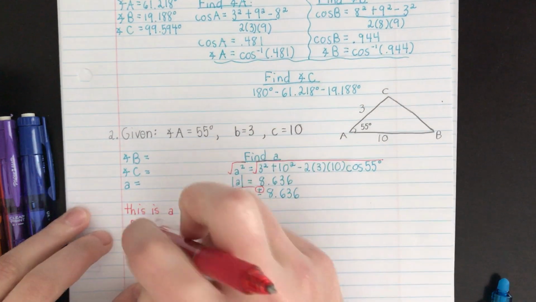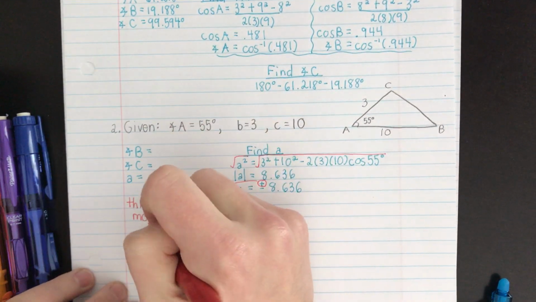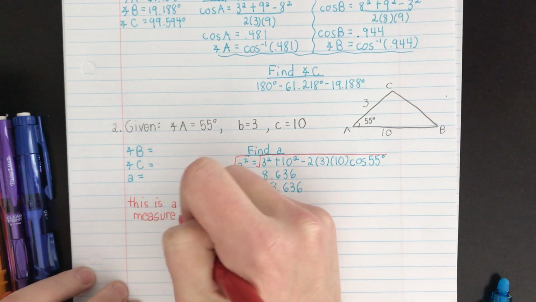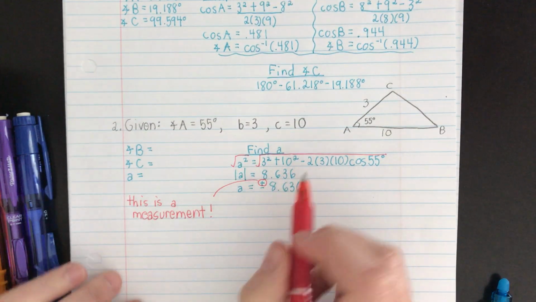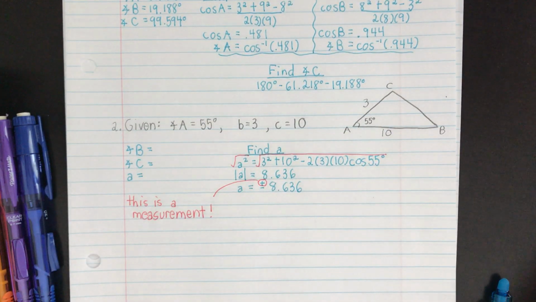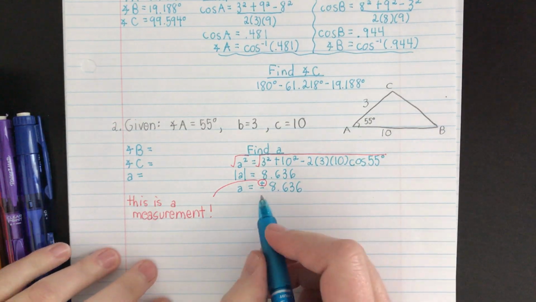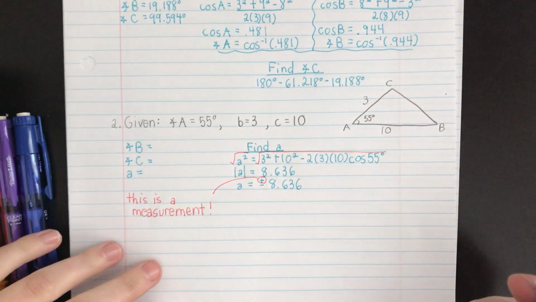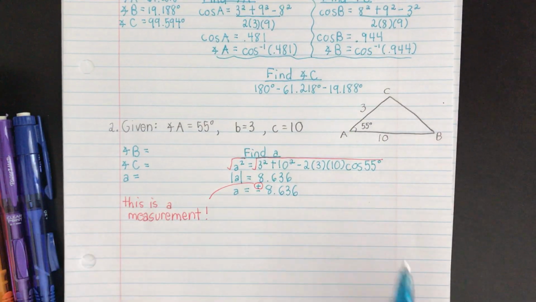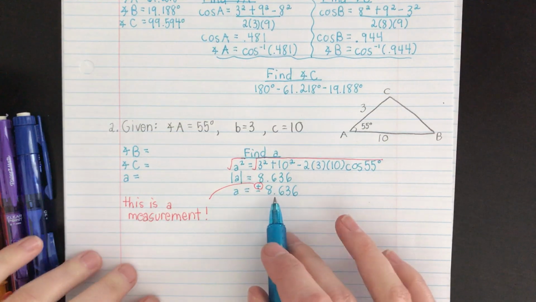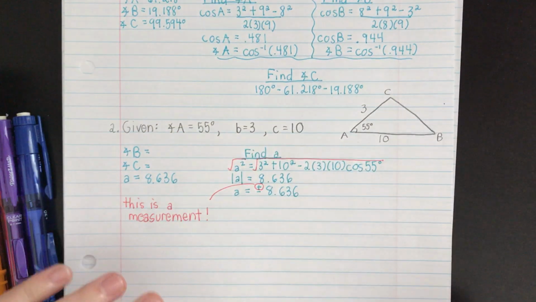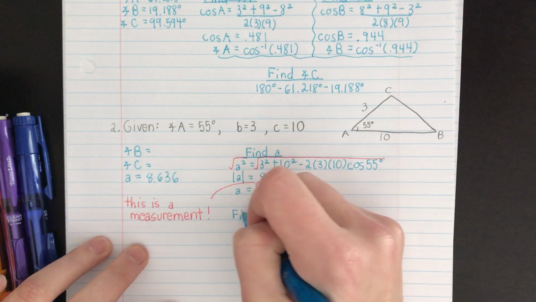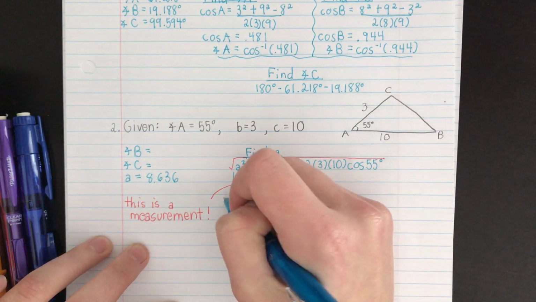And then of course, we are only going to use the positive version because this is a measurement. This is a measurement, so of course you'll use plus because a side length can't be negative in this case, our triangle here. We're not talking about positions in the unit circle where we could have negative. In this case, we're just talking about triangles. So side A has to be 8.636 units.